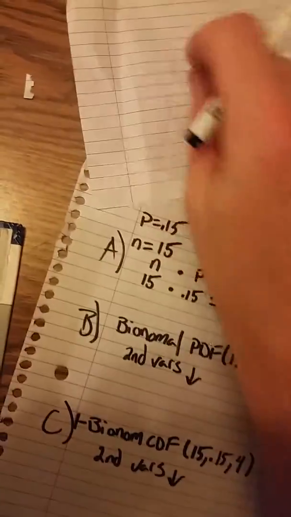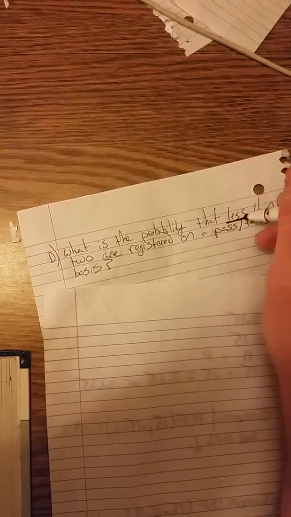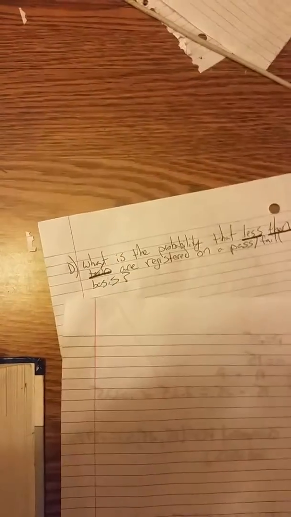Okay. D. Last part of this question. D asks, what is the probability that less than 2 are registered on a pass-fail basis? Well, they're asking less than 2. Those are your key terms. So that means anything less than 2, 1 and 0. That is also a cumulative function.